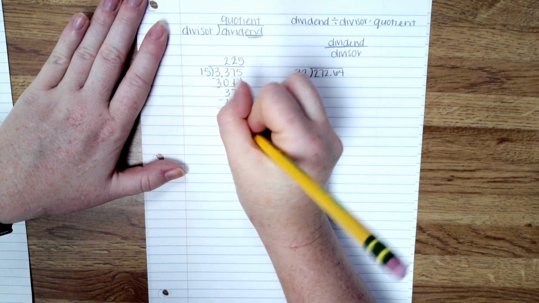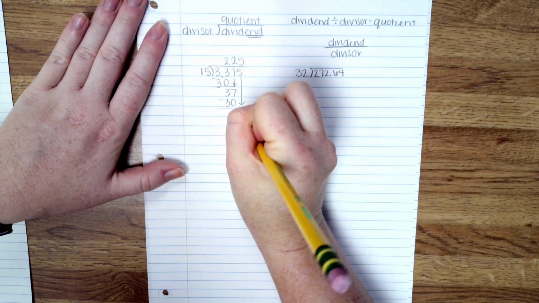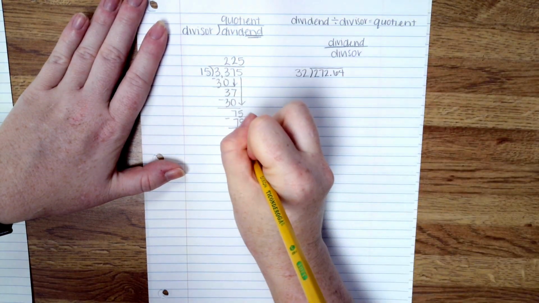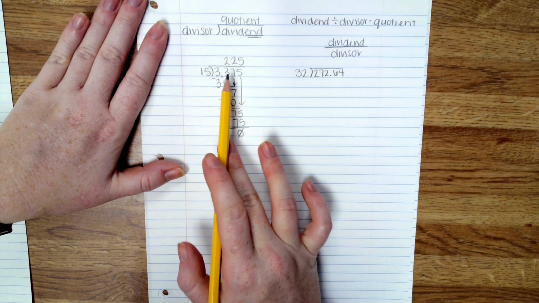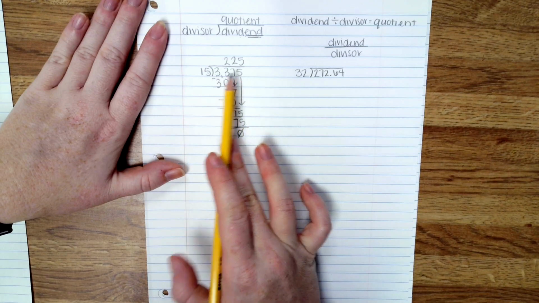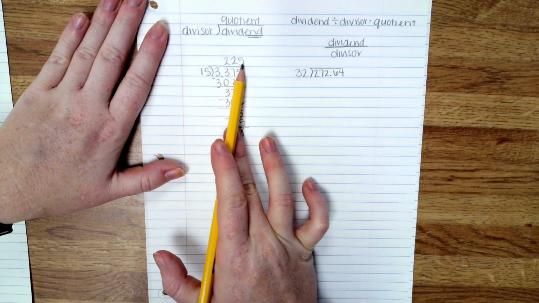Again, 5 times 15 is 75. Subtract that, and that gives us 0. Now we have no remainders, no leftovers, so we know that 3,375 divided by 15 is 225.